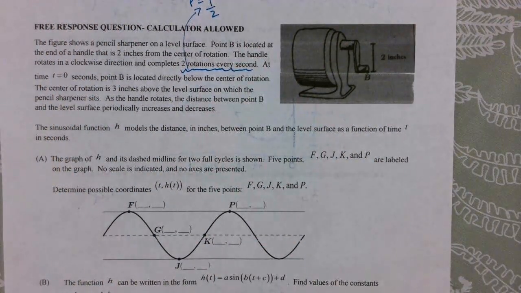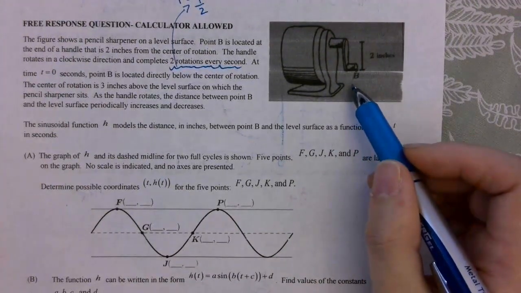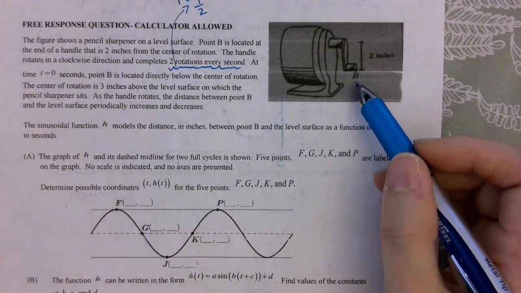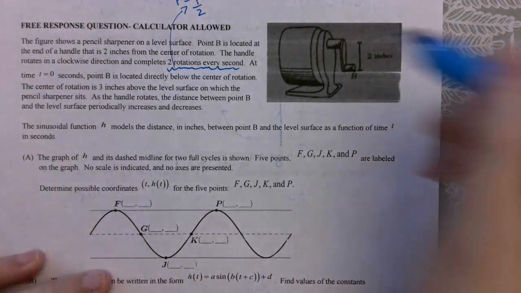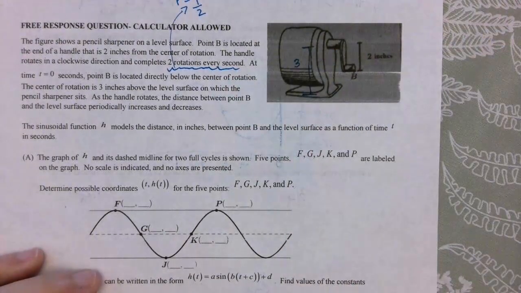At t equals 0, point B is located directly below the center of the rotation. So this is what it looks like at t equals 0. The center of rotation is 3 inches above the level surface on which the pencil sharpener sits. Okay, so from the ground to the center is how long? 3.